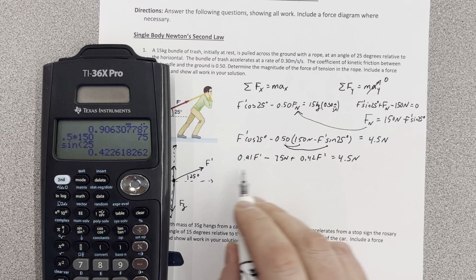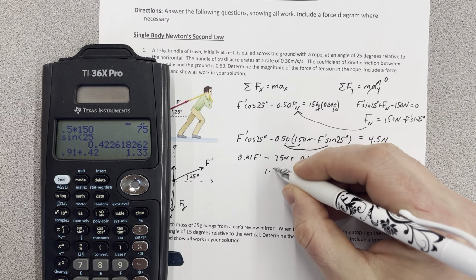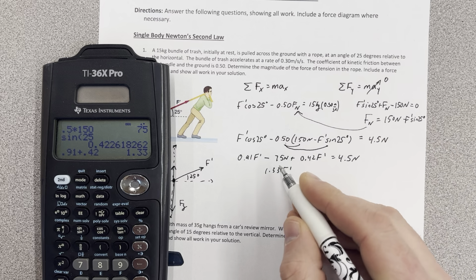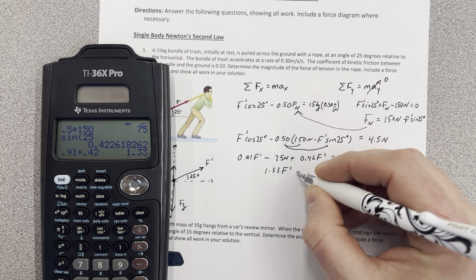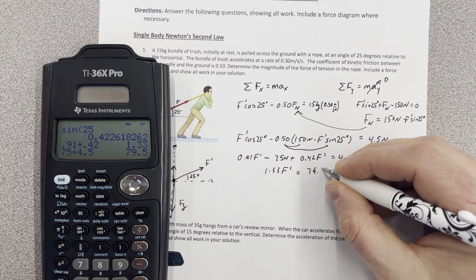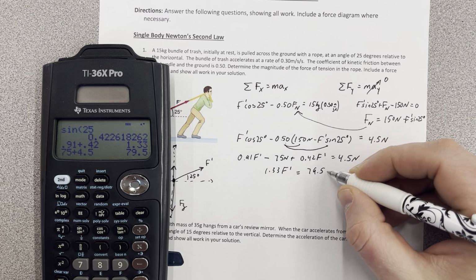So now we're going to group like terms. So 0.91 plus 0.42 is 1.33 F prime. And then we're going to bring the 75 over here. It equals 75 plus 4.5, 79.5. That does have units of newtons.